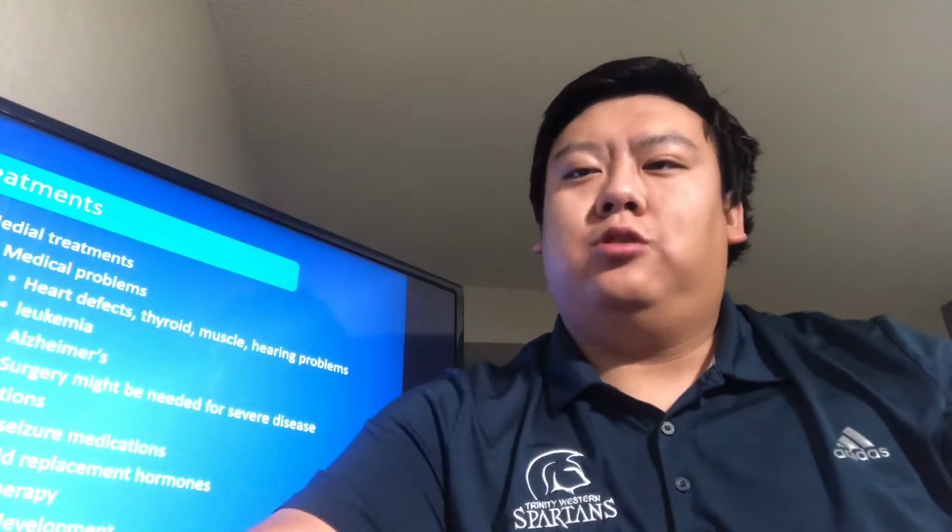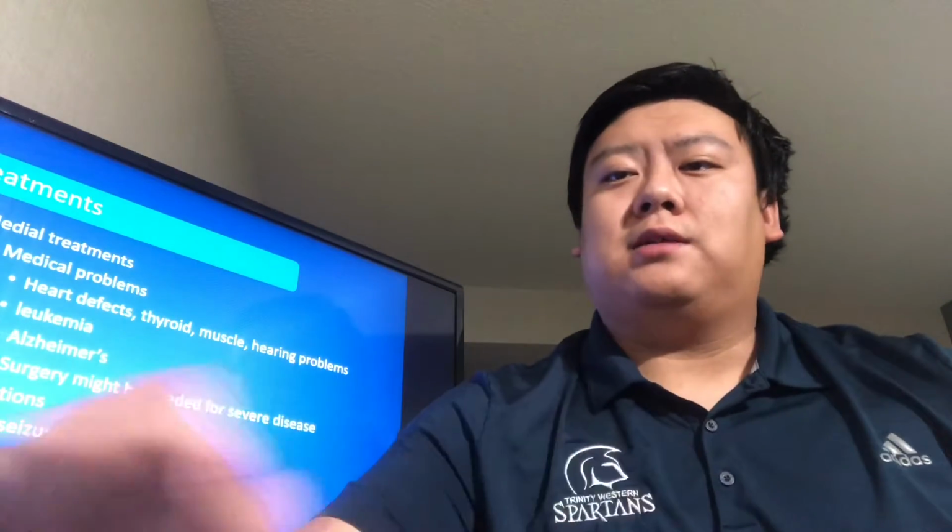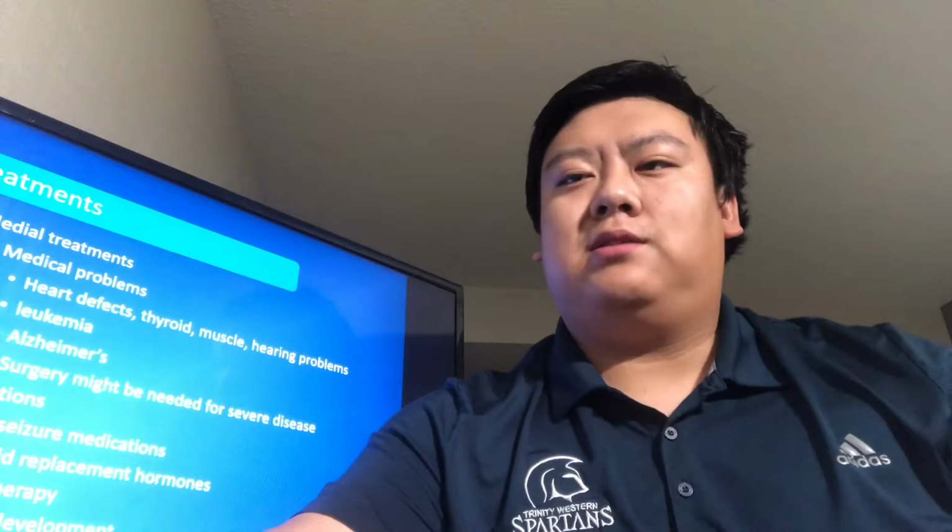People with Down syndrome are at risk for certain medical problems. Some of the problems commonly faced by people with Down syndrome include heart defects, thyroid, muscle, and hearing problems. Other conditions seen less frequently in Down syndrome include leukemia and seizures.